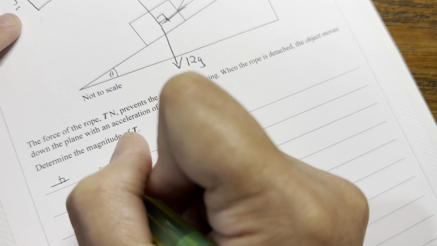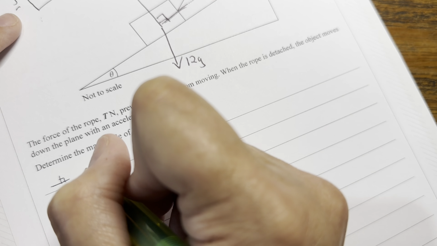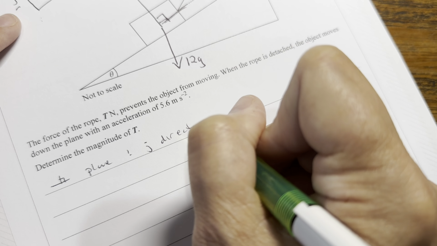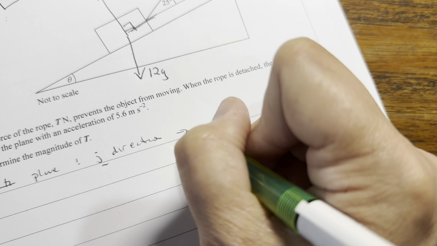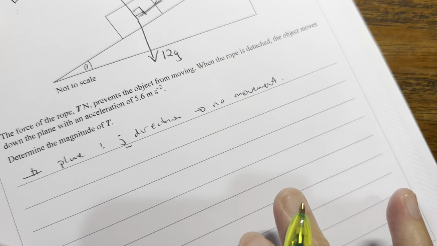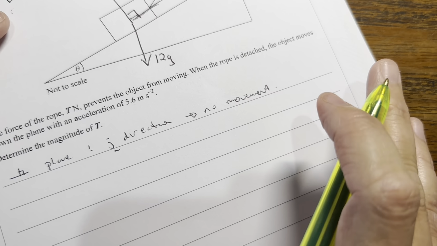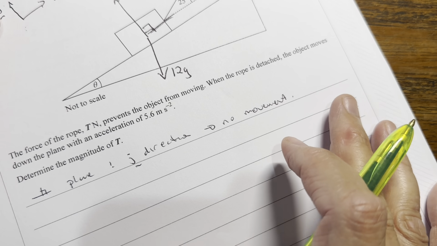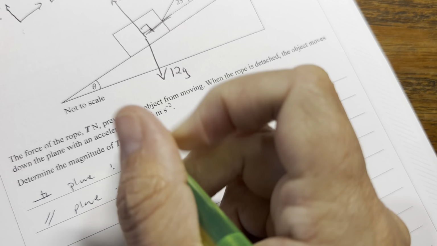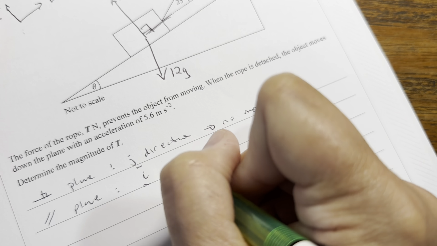Perpendicular to the plane is my J direction, and there's no movement there. The box will always be on the plane. It's not going to move off it. Parallel to the plane is my I direction.